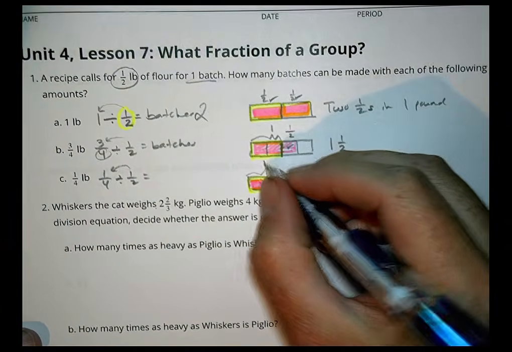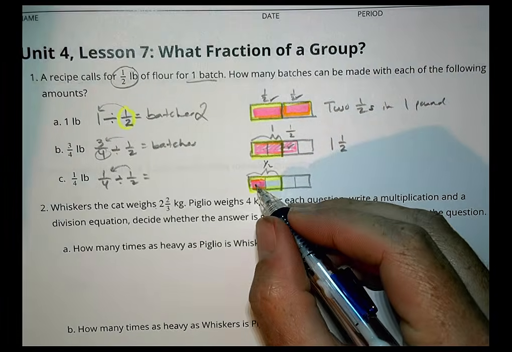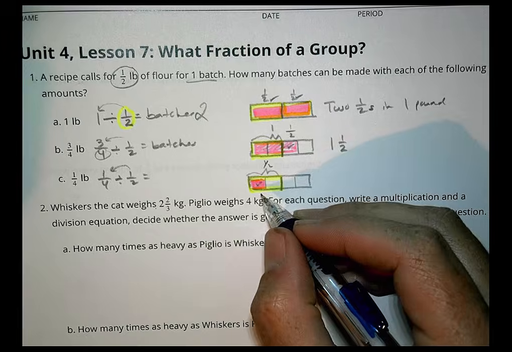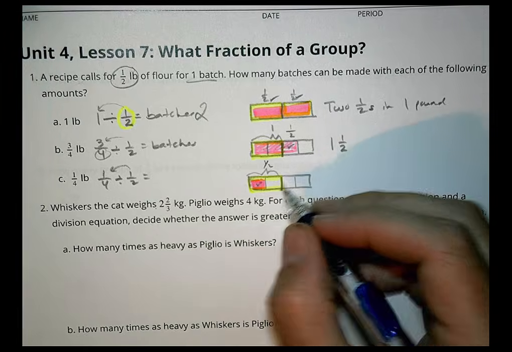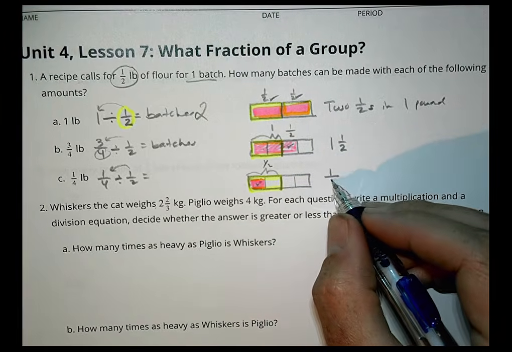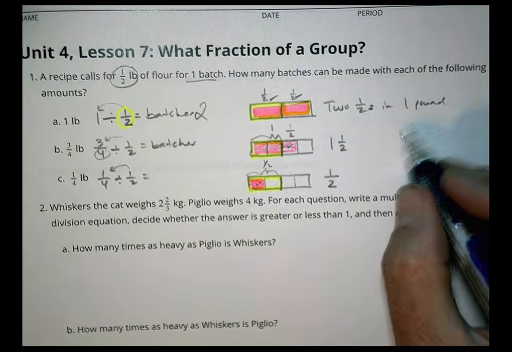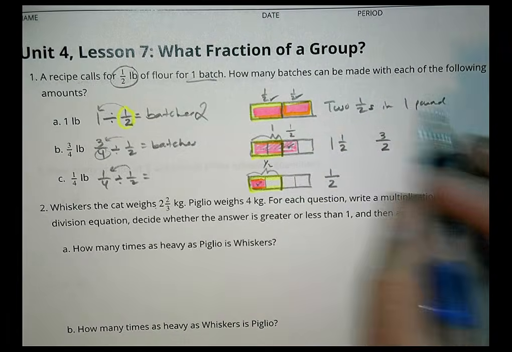So this is my half right there. And I have 1 in there, but I need a total of how many? I need 2 to make a whole. So I have 1 out of the needed 2. Up here I have 3 out of the needed 2.